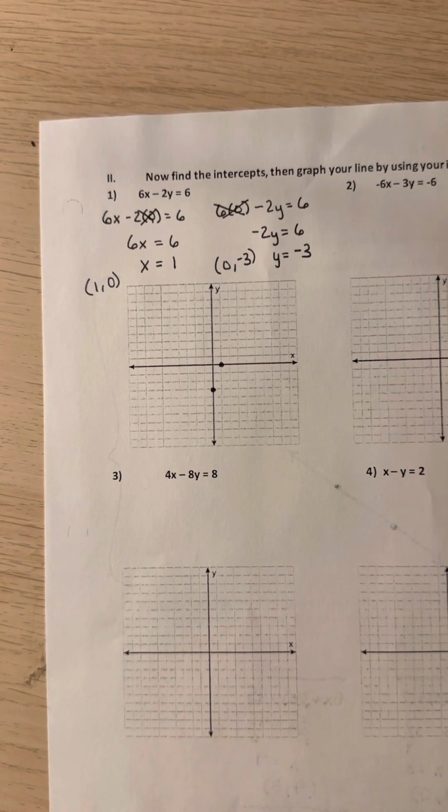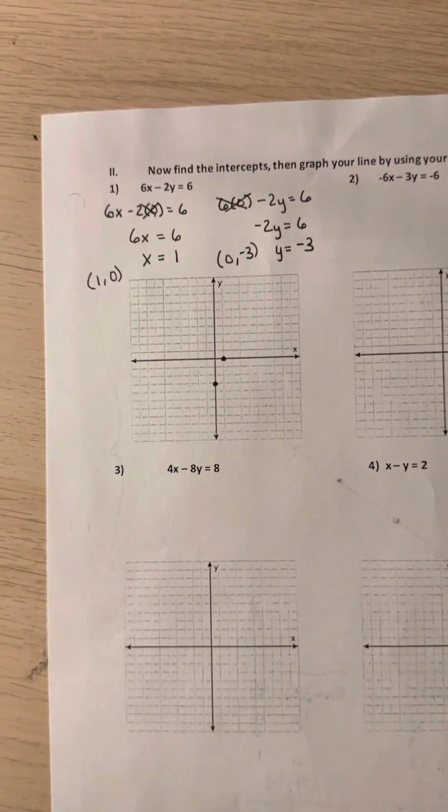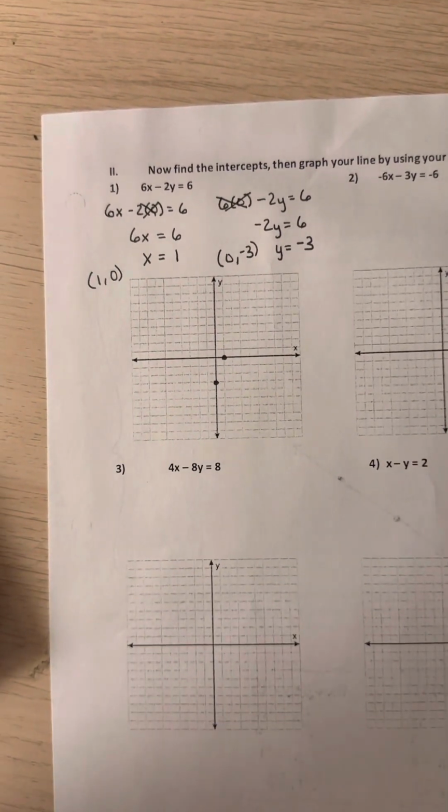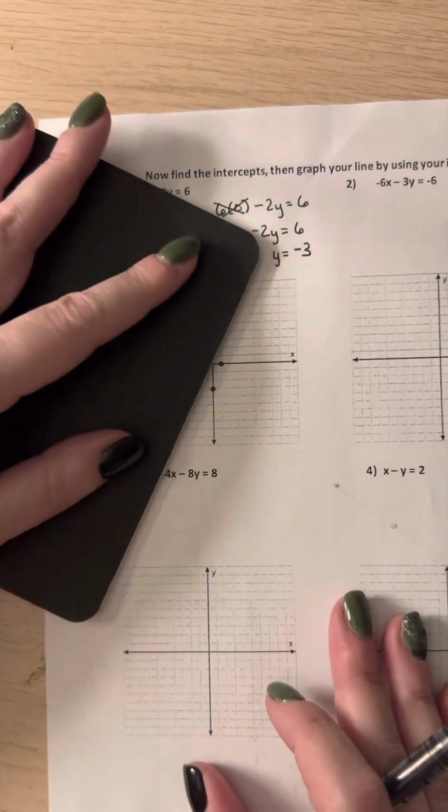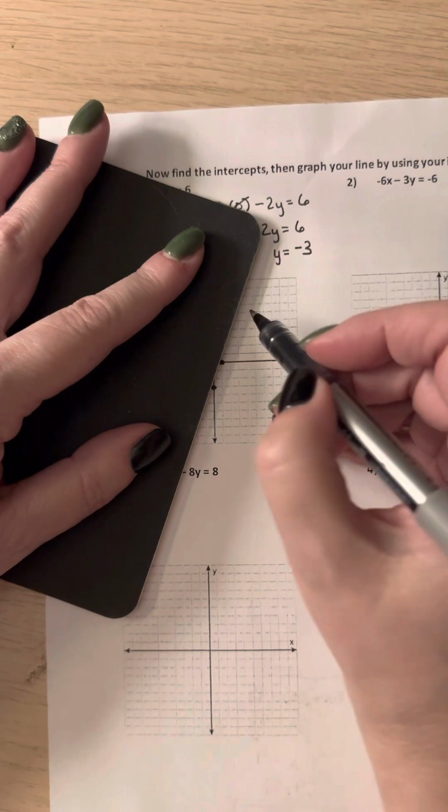You need to grab something that's fairly straight. Again, you can use the side of your phone if you need to. I'm just going to grab this little notebook that I have. Oh, I made it wibble. Hang on. There we go. And I'm just going to use that as a straight edge, and then I'm going to connect my dots.